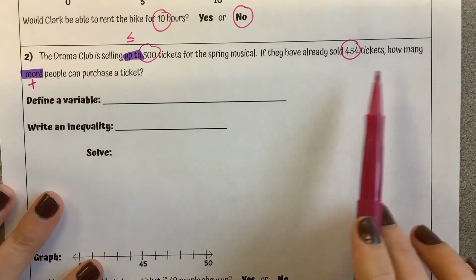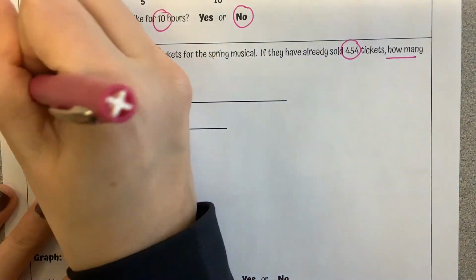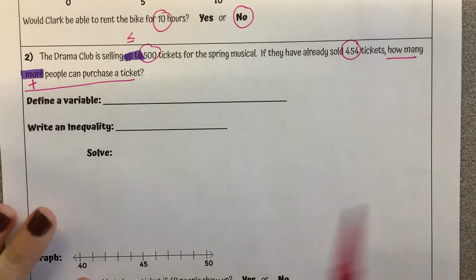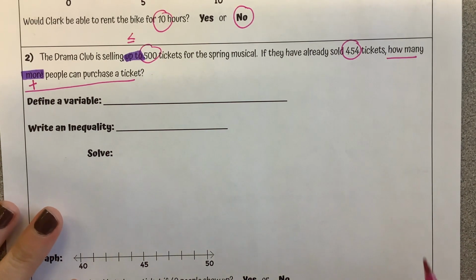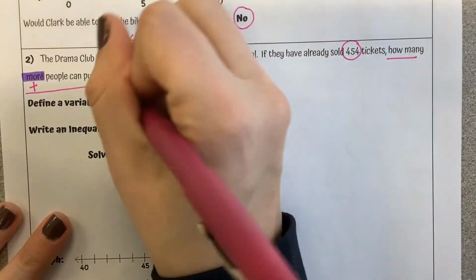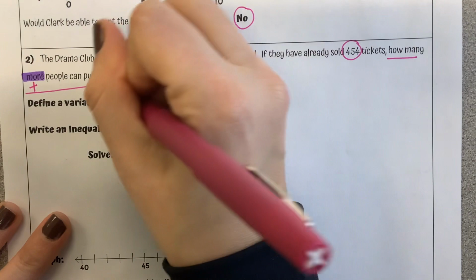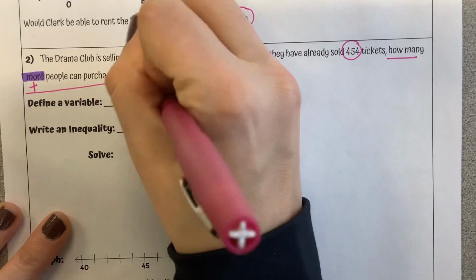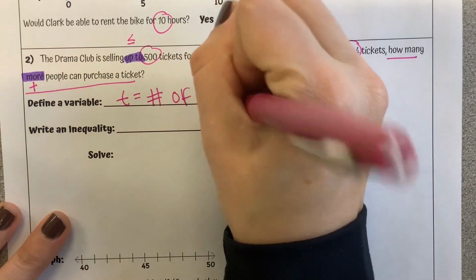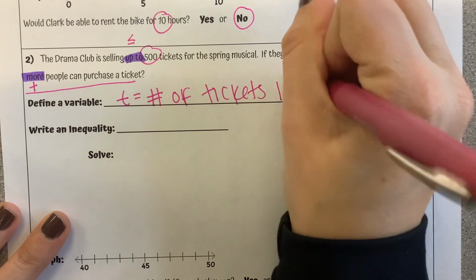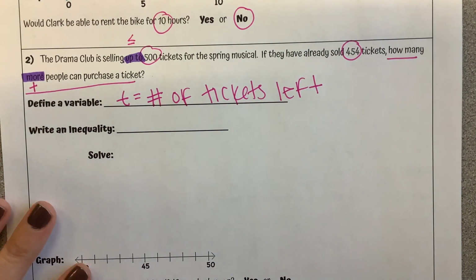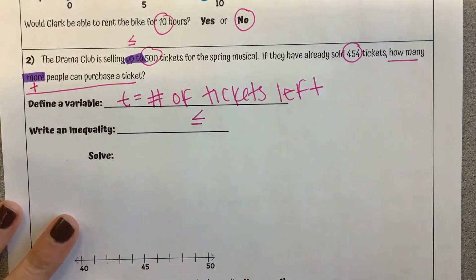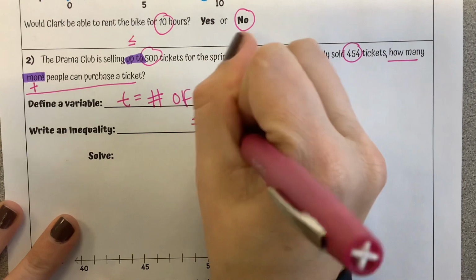And for defining a variable, well, the question's asking us how many more people can purchase a ticket. So either you can say P equals the number of people or T equals the number of tickets. Either one really is fine. So I'm going to say T equals number of tickets left. And let's write our inequality. So I'm going to start with our inequality symbol. We know it's going to be less than or equal to our total of 500.